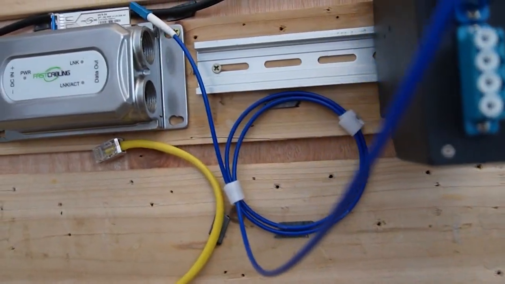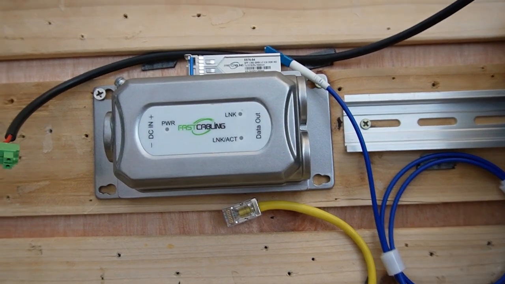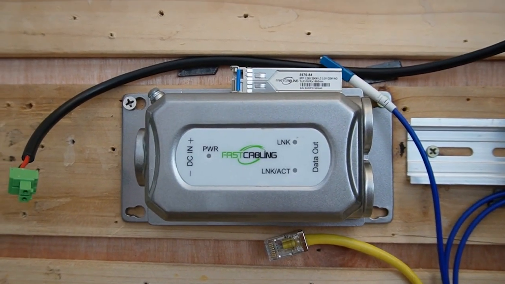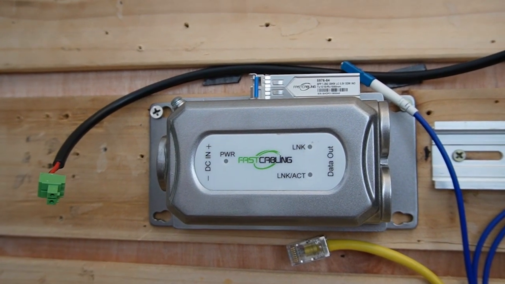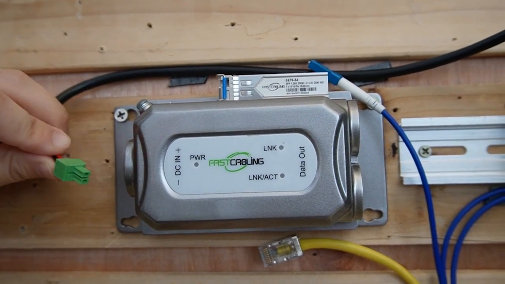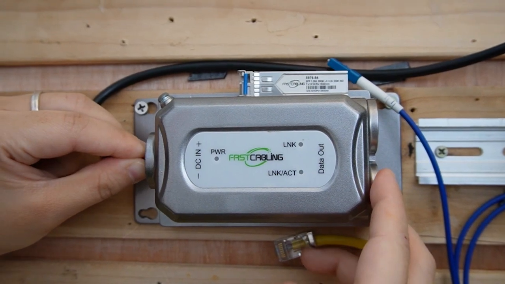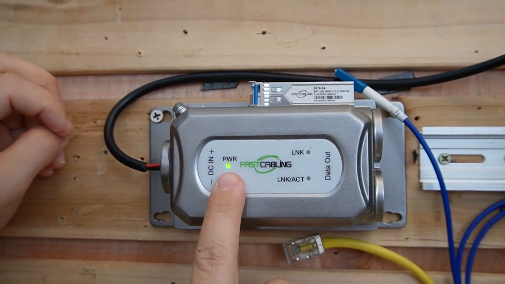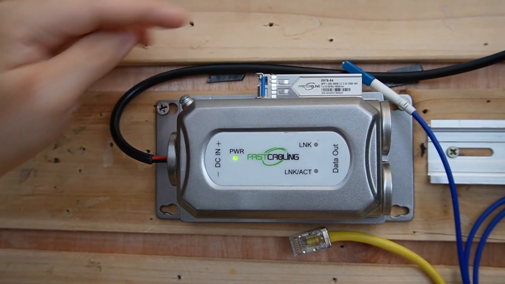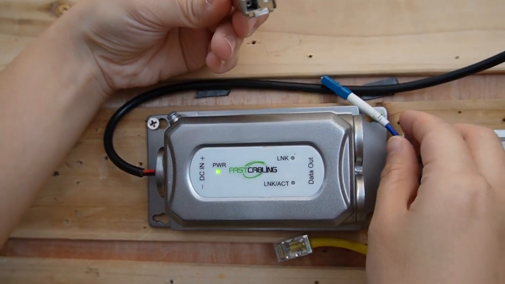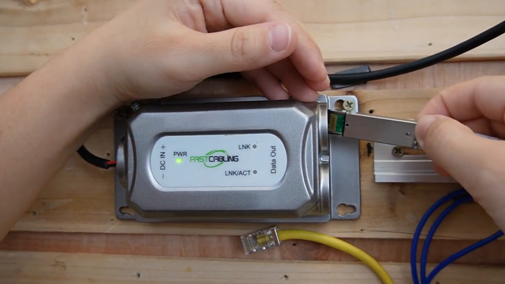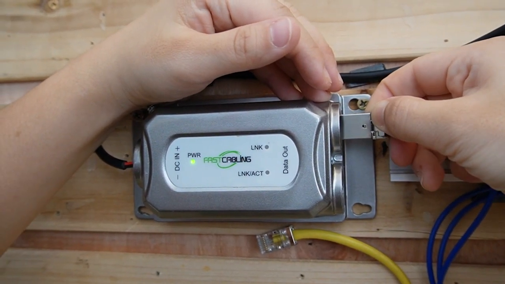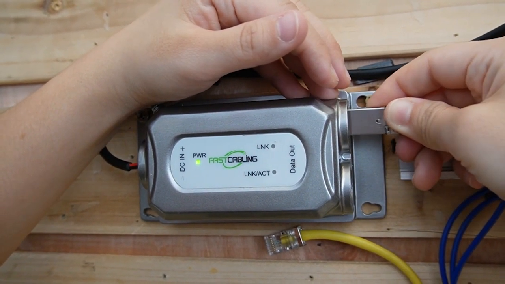Now I'm going to connect it to our fiber PoE media converter that can convert the electrical signal into a fiber optical signal and also provide PoE at the same time. This is the DC power in. We can see the indicator light is on. This is the BiDi SFP transceiver connected with the fiber patch cord, and plug it into our fiber media converter.